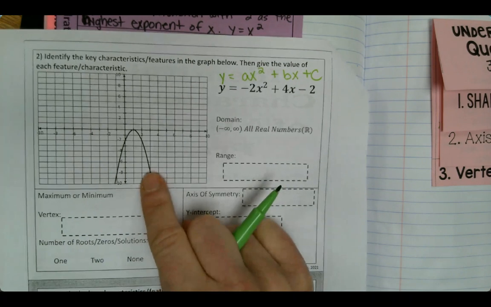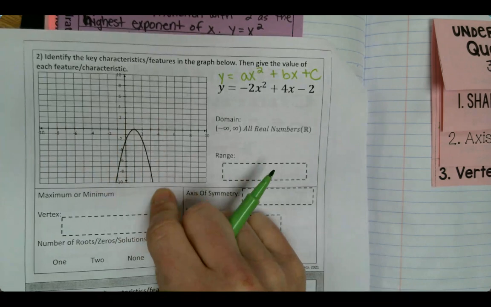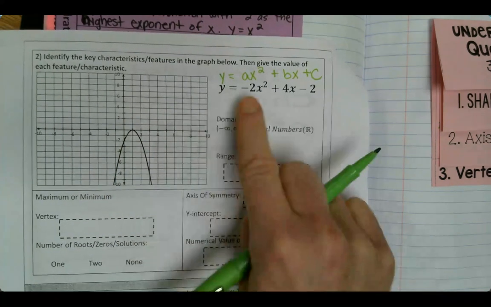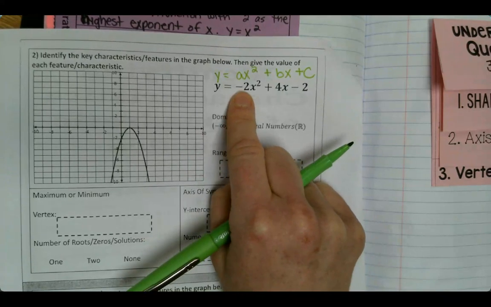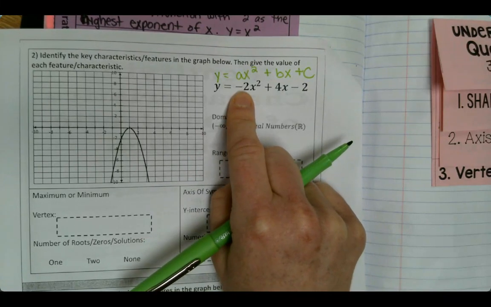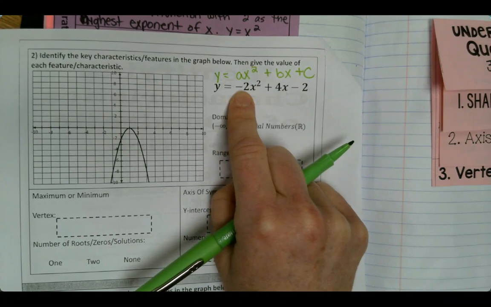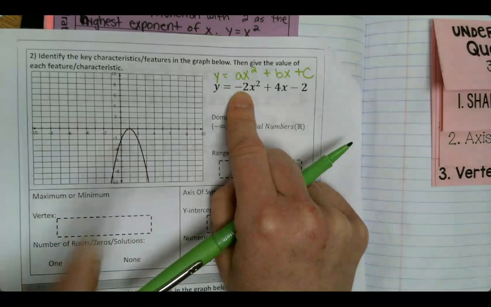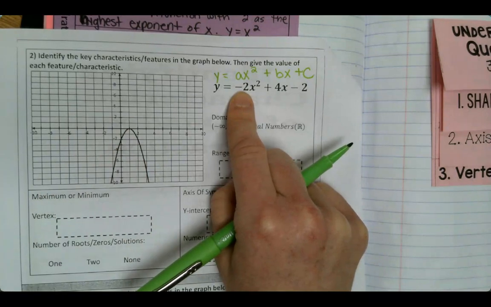So this is a parabola that's upside down. The thing that determines that it's upside down is the a value. So see how this a value is a -2? So the negative determines that it's going to go downward instead of upward. So it looks more like a mountain than a valley.